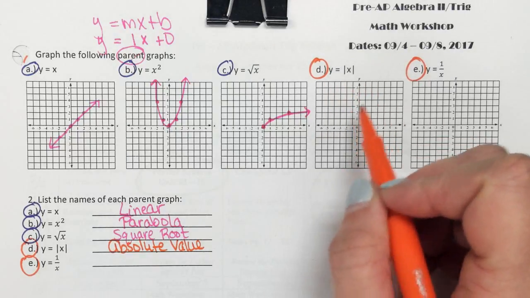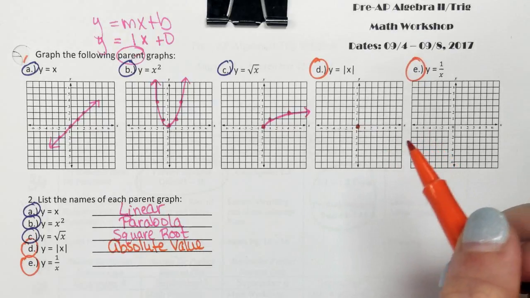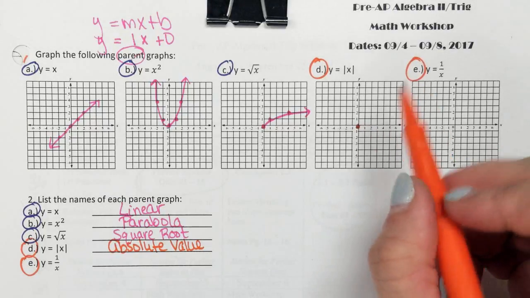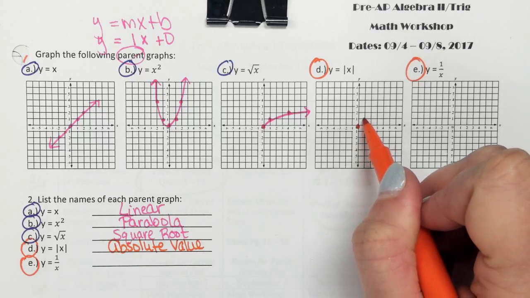Alright, so where do parent graphs start? The origin, there you go. And what's the first number after 0? 1. So if I go right 1, what's the absolute value of 1? So I'm going to go up 1.